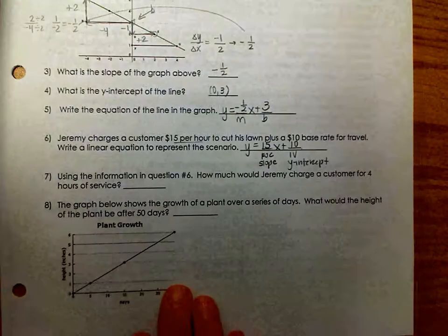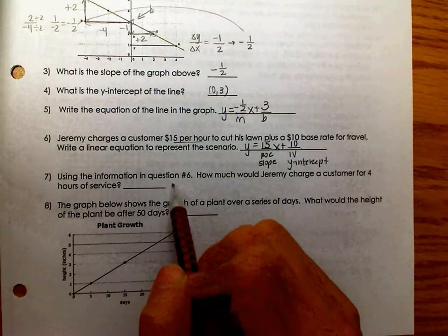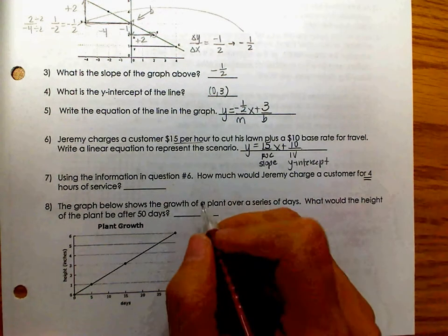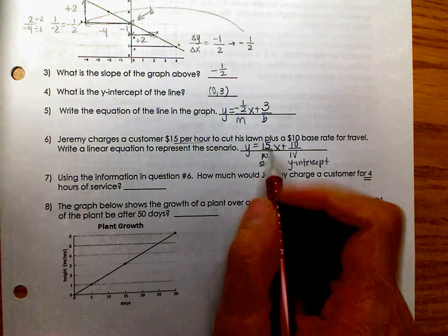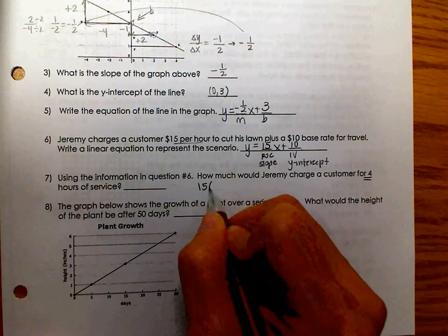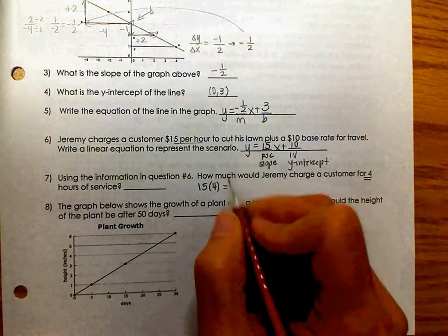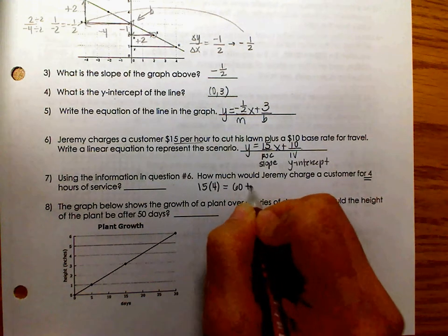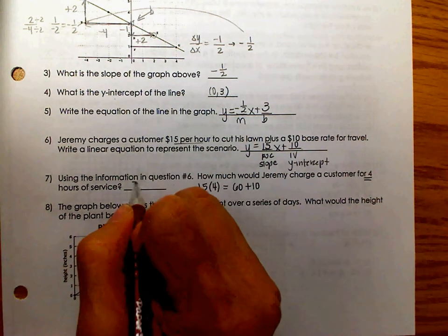Number 7. Using the information in question 6, how much would Jeremy charge a customer for 4 hours? So if it's $15 per hour, then $15 times 4 hours, if you put that in your calculator, comes out to be $60. But then you must pay the $10 base fee, so that's $70.